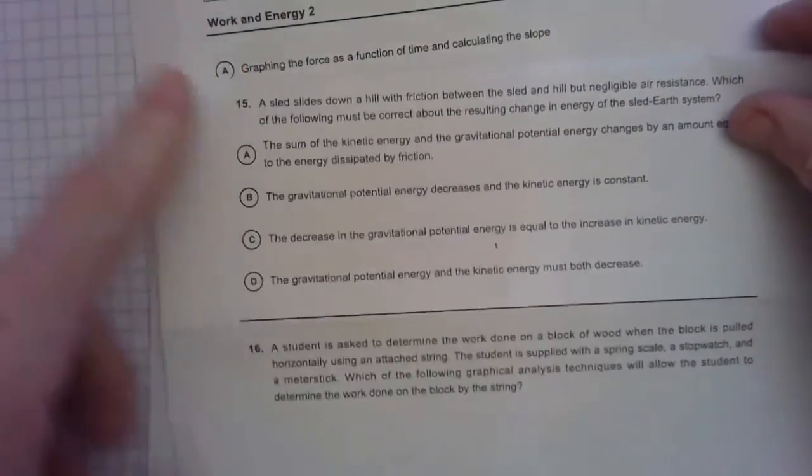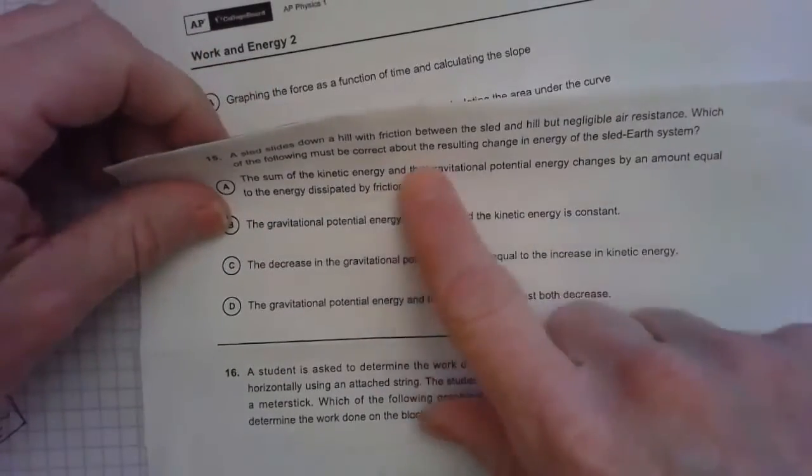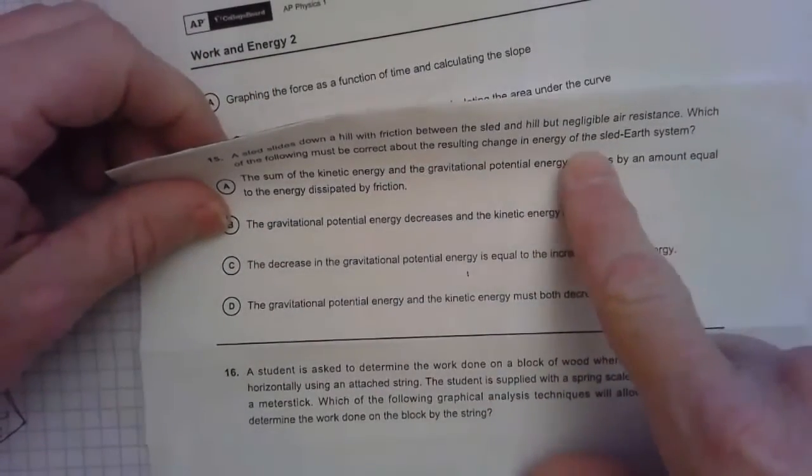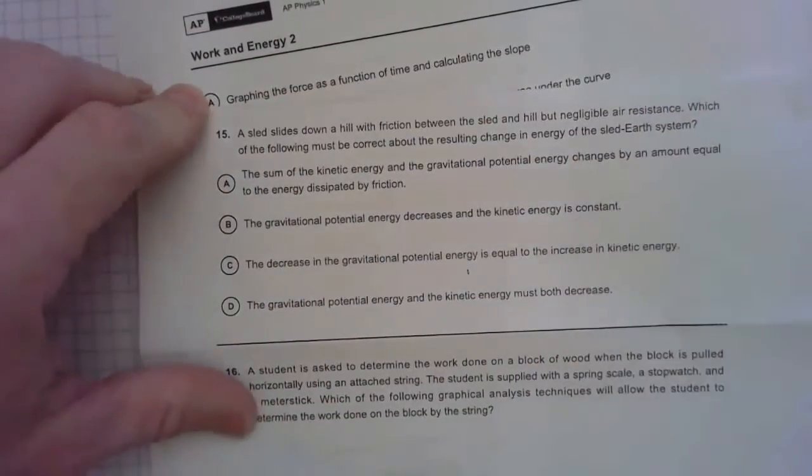There is friction between the sled and the hill, but negligible air resistance. Which of the following must be correct about the resulting change in energy of the sled Earth system? So we're including gravitational potential energy and kinetic here. All right.